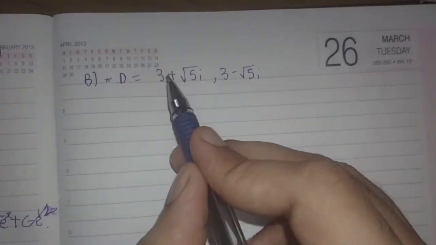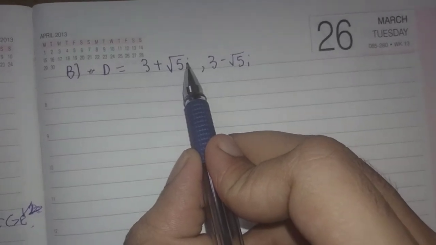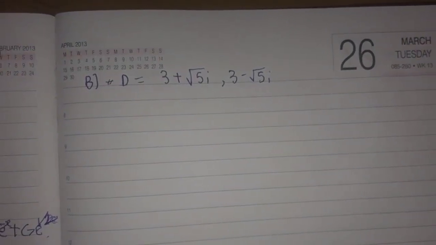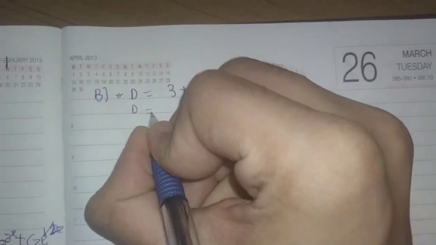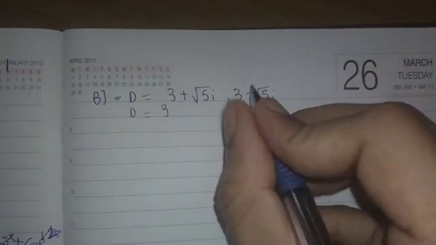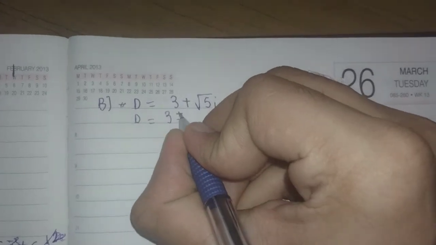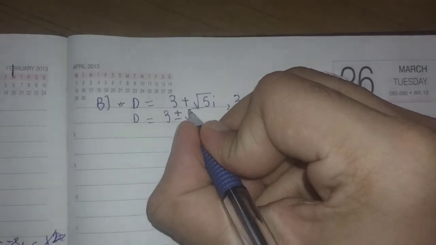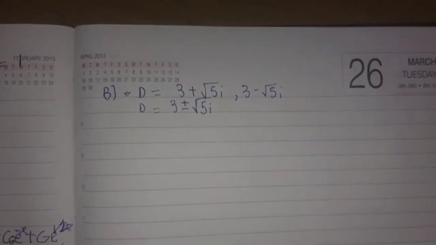Now when this question has been asked, we can easily understand it is an imaginary function because i is present here. Wherever there is i, we can understand that the term is imaginary. So we can write these terms as 3 as it is, and here plus minus under root 5 i.